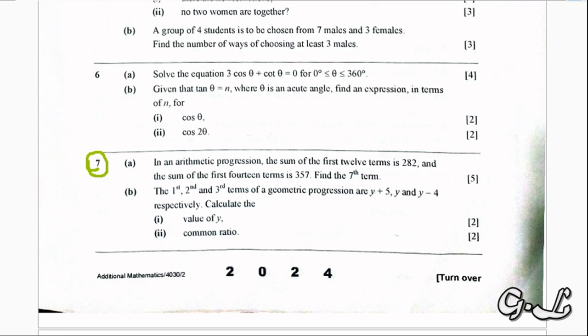Question number 7 has two parts, part A and part B, and this question falls under the topic of sequences and series. Part A in total carries 5 marks, and part B in total carries 4 marks. So the question itself in total carries 9 marks. Let's go through each and every part of this question.